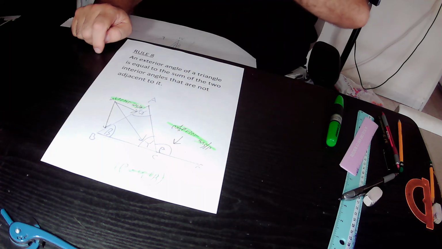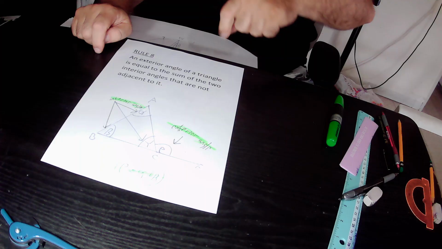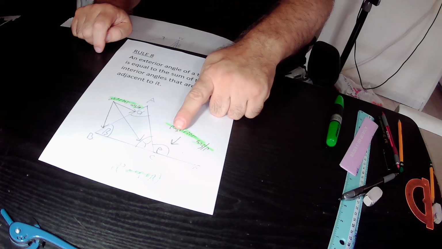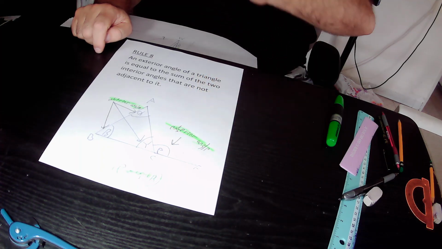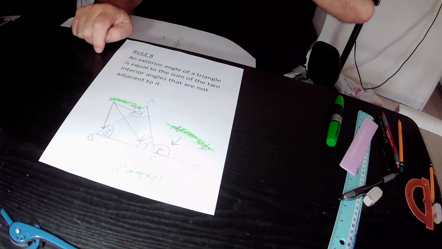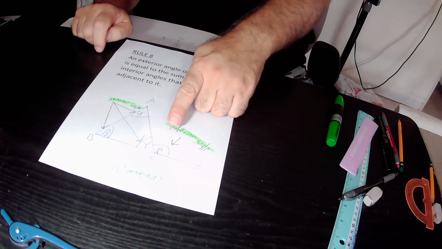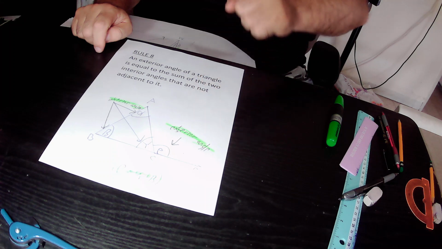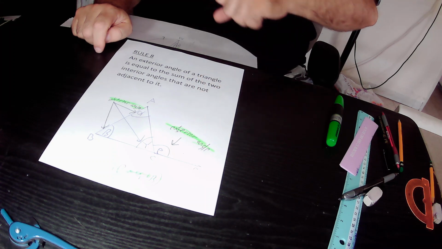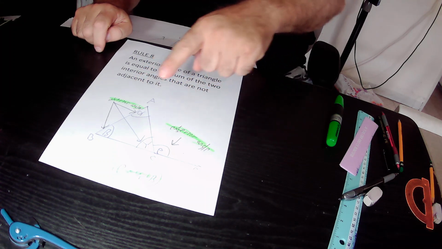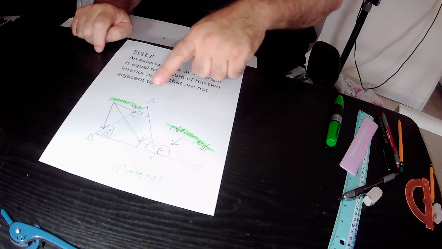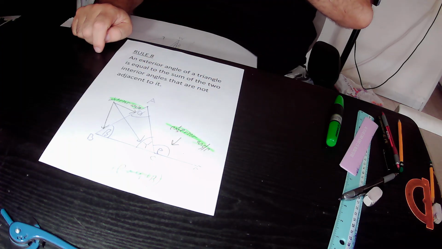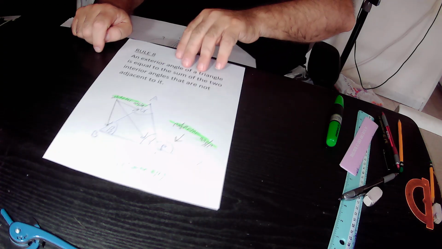And according to this rule 8, the size of this external angle E is equal to the sum of the two interior angles that are not adjacent to it. Angle gamma is definitely adjacent to angle E. The two other interior angles that are not adjacent to angle E are alpha and beta. So angle E equals alpha plus beta according to this rule 8. So alpha plus beta equals E. So we can implement rule 8 in our drawing.